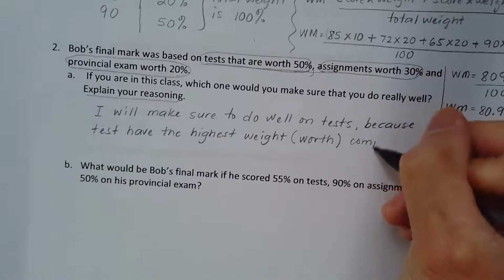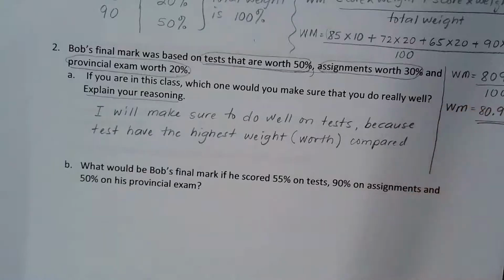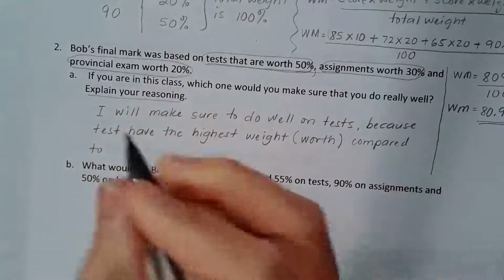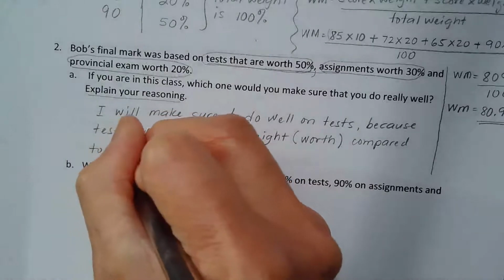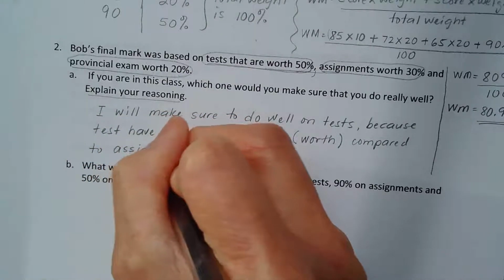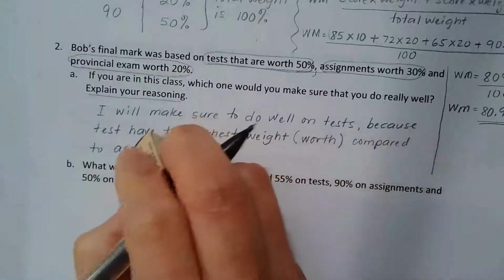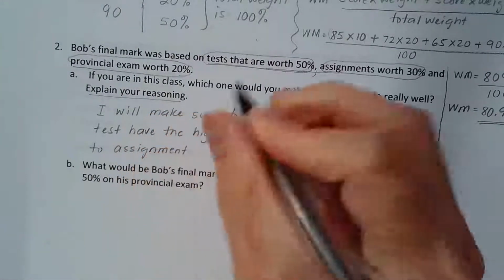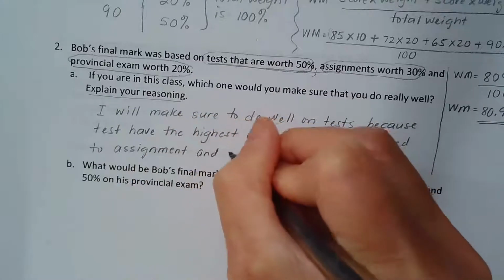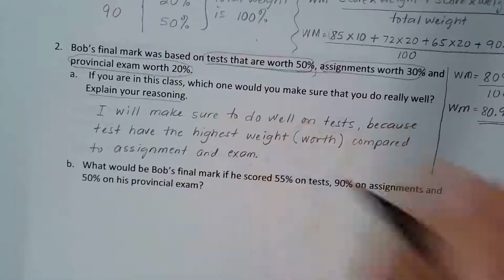Compared to assignments and exam. Assignment and exam. Okay, there you go.